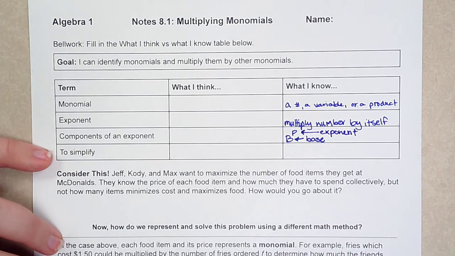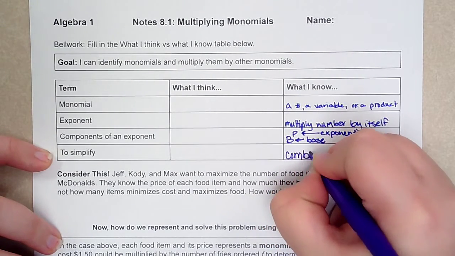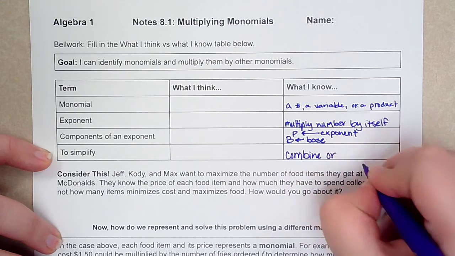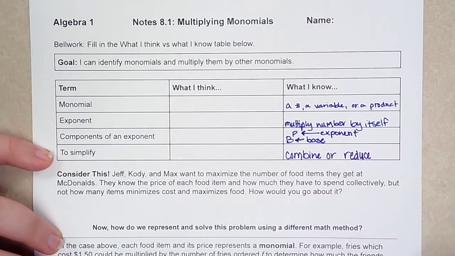And then what does it mean to simplify? Well, very much like our chapter 3, it just means to combine or reduce items. Combine or reduce.